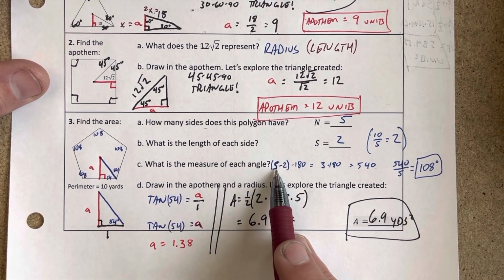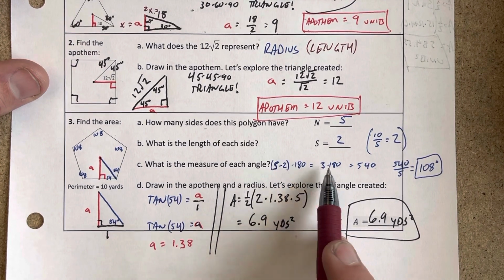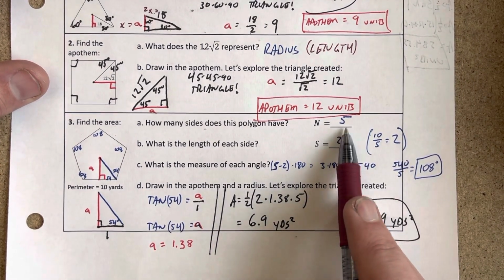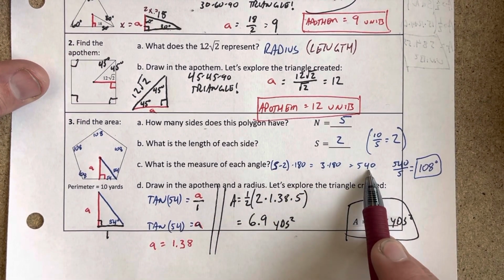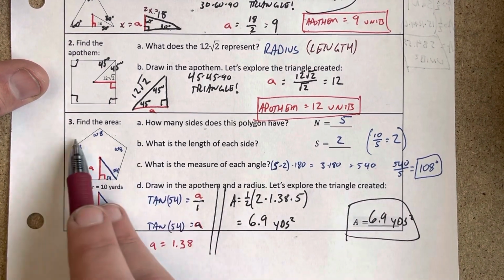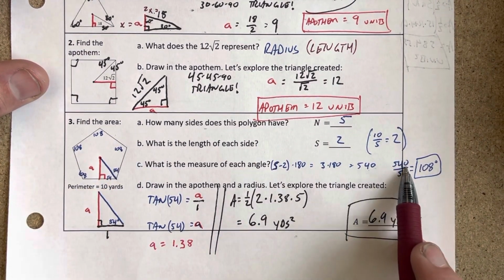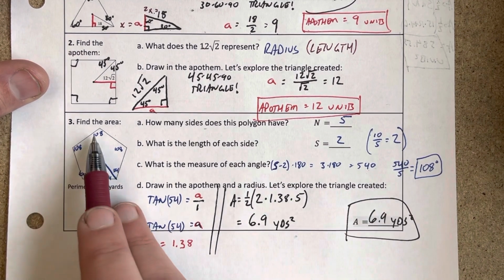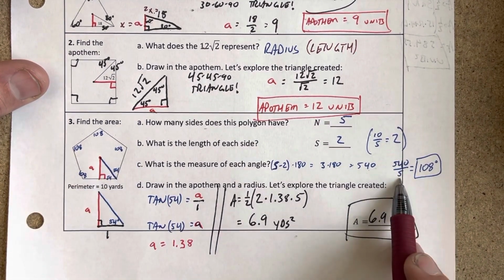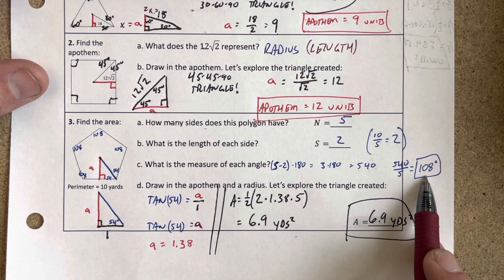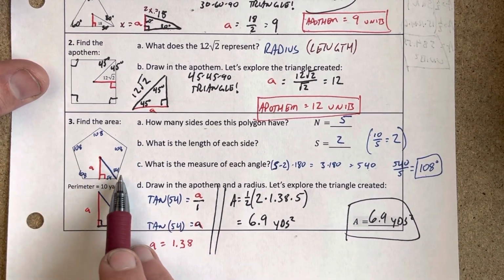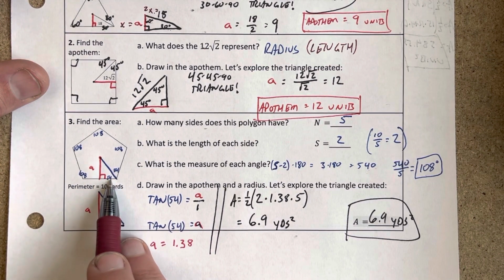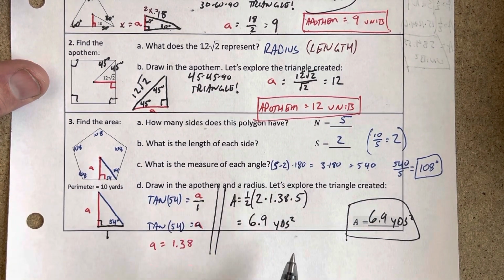We'll use our formula, s minus 2 times 180. So s minus 2, and 5 minus 2 is 3, 180 is 180. 3 times 180 is 540. Now this 540 is not the measure of each angle, that's the sum of all of the angles. So then we take our 540 and divide it by 5 because we have 5 angles. 540 divided by 5, my calculator told me it was 108 degrees. So we're going to use this fact. That's where all these 108s came from. And then this one chopped in half, so the 108 is 54 and 54.